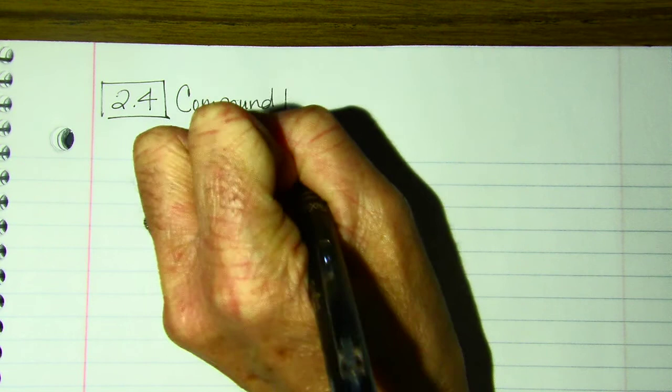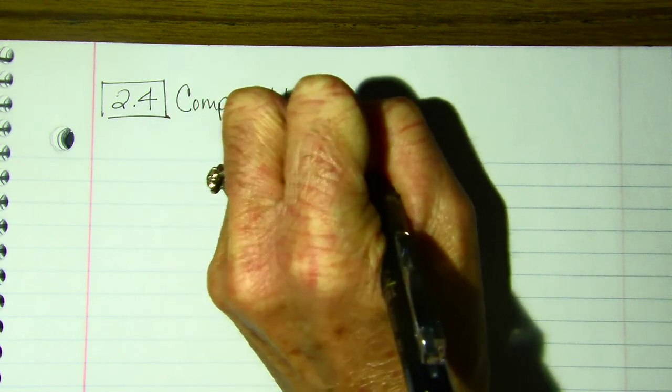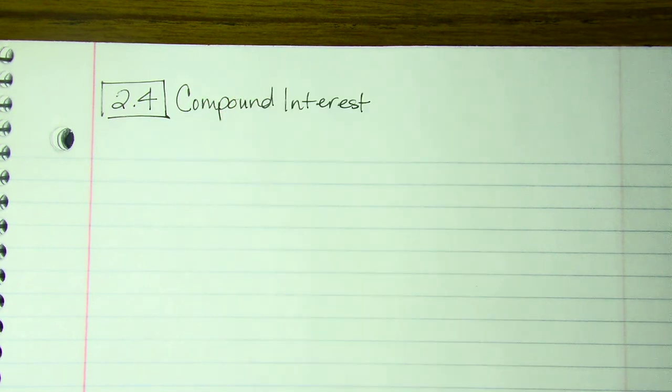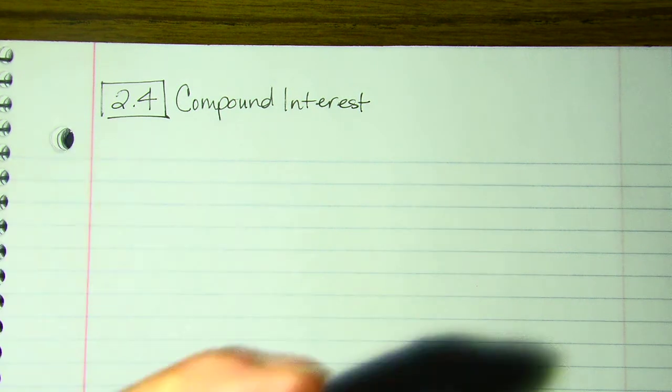Finance class, here we are with lesson 2.4, and 2.4 is an introduction into compound interest. So let's go over what we've learned so far. In 2.3, we had something called simple interest.